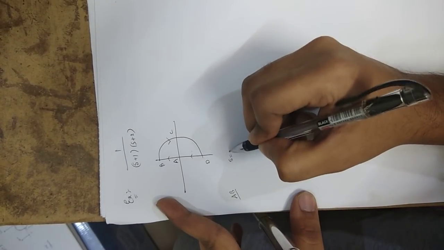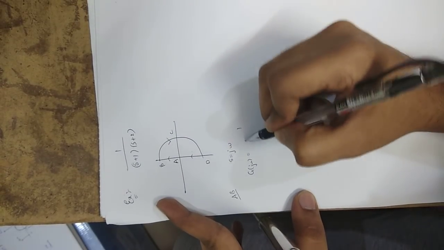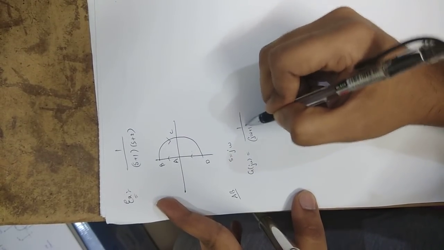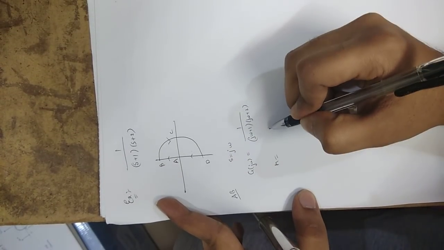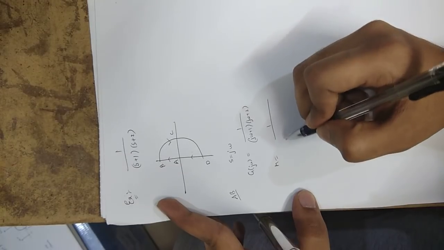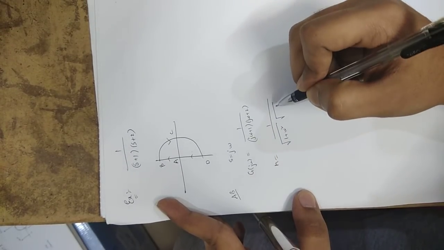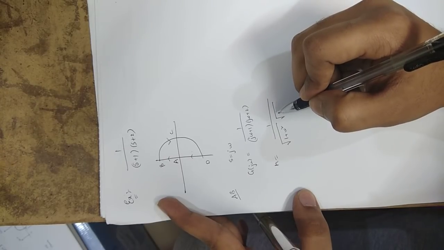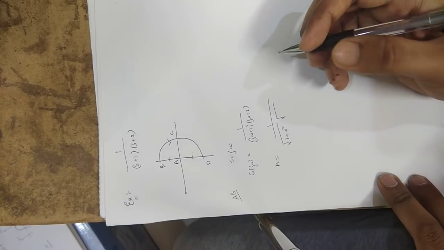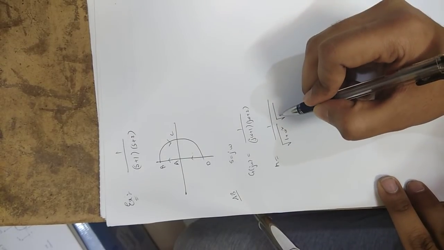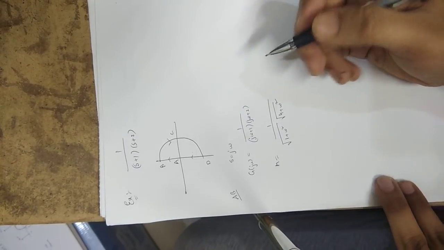Put S equals j omega. Then G of j omega is nothing but 1 by (j omega plus 1) into (j omega plus 2). Then the magnitude will be 1 by under root 1 plus omega square, into under root 4 plus omega square.